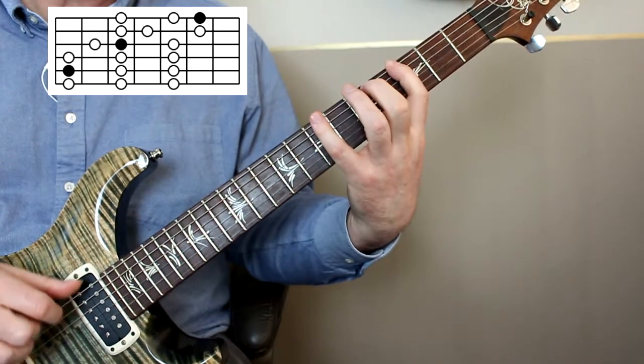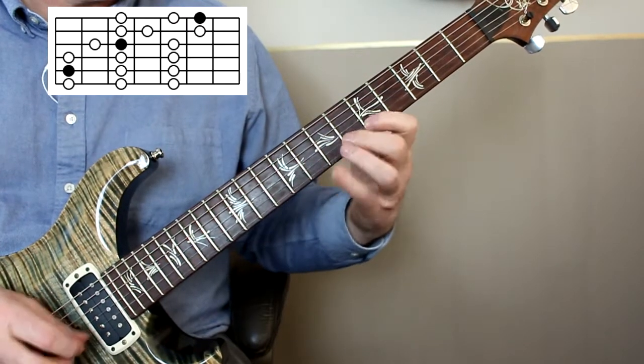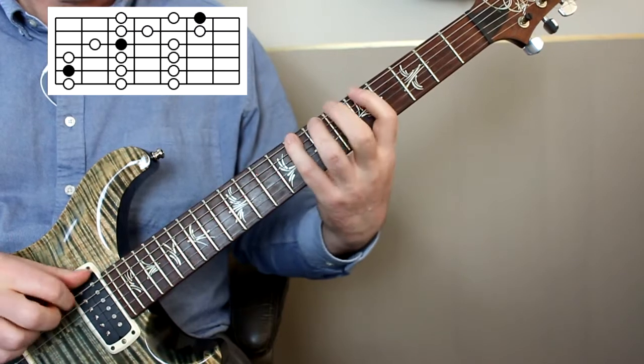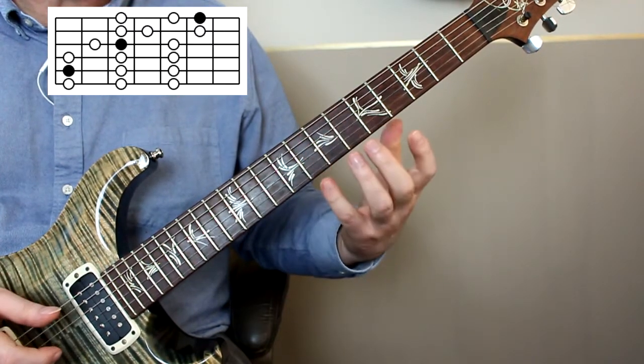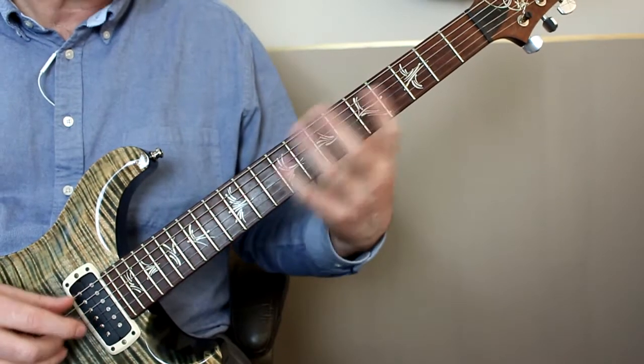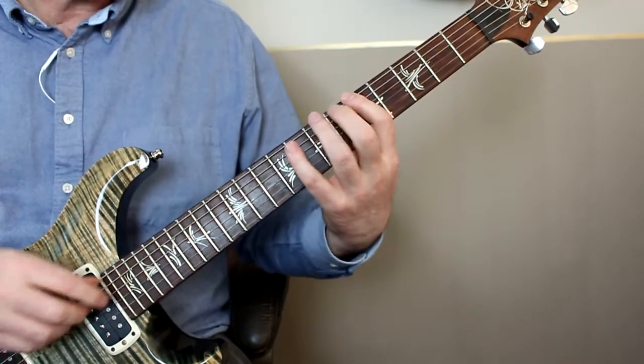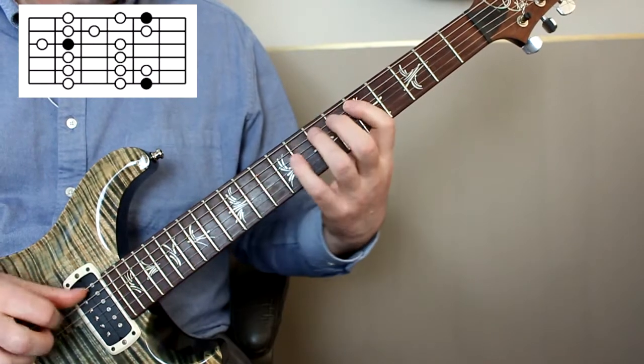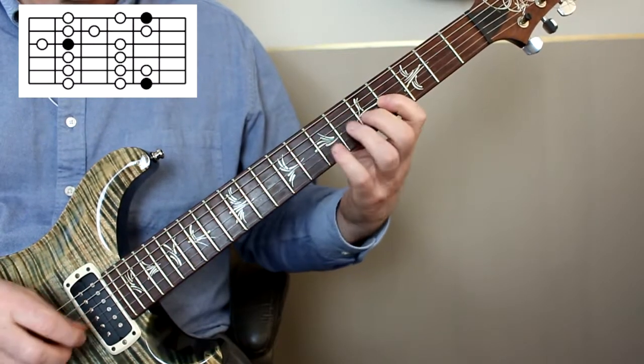And that's all I needed to do to turn this CAGED position into a 3 notes per string scale shape. So let's see if it works the other way then. Let's see if it works ascending. So the CAGED position looks like this. 2 notes on the D string.